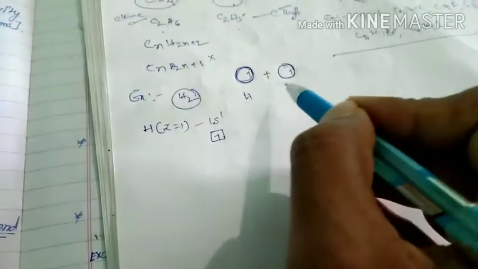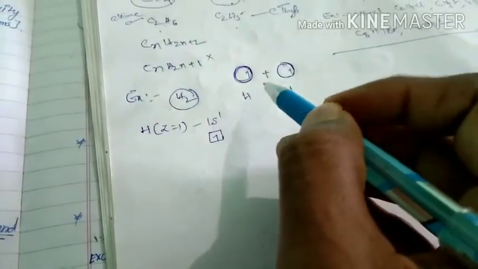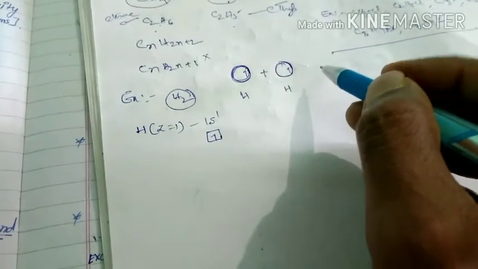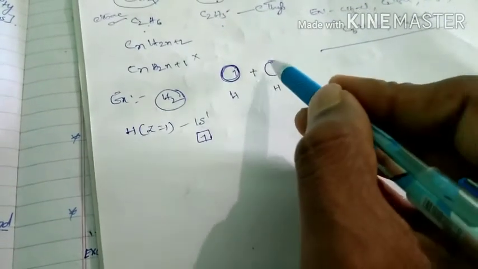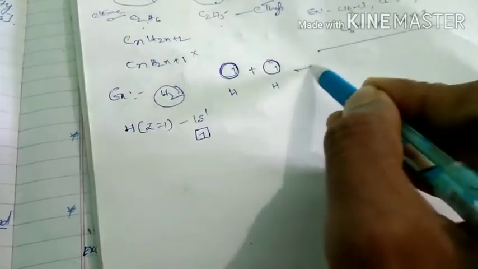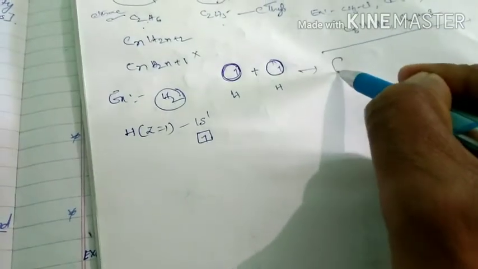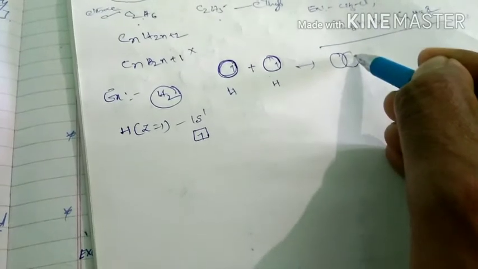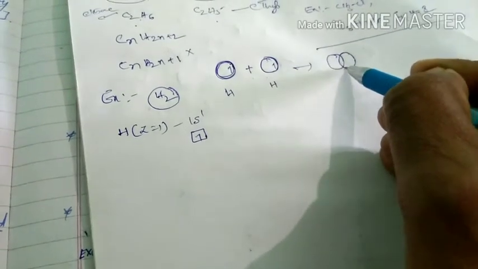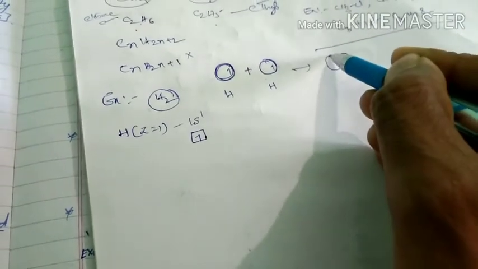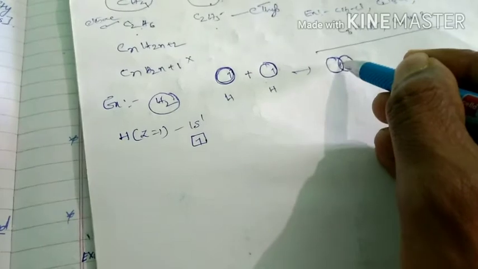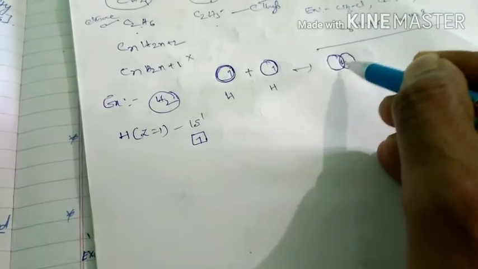Automatically those two atoms come close to each other to pair up. Automatically they get stability. So for the purpose of stability, these two orbitals come close to each other. Then both orbitals overlap like this. Because of attraction, those two s orbitals of the hydrogen atoms overlap like this. Then the two electrons are paired here.